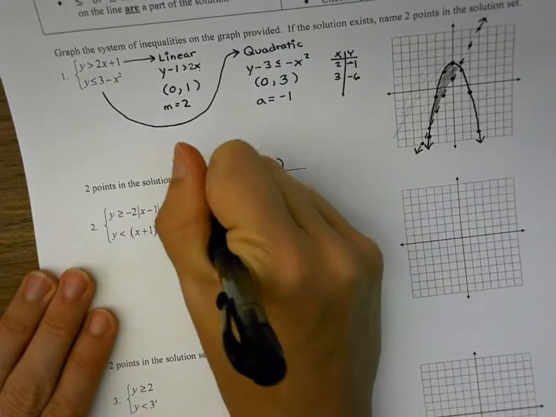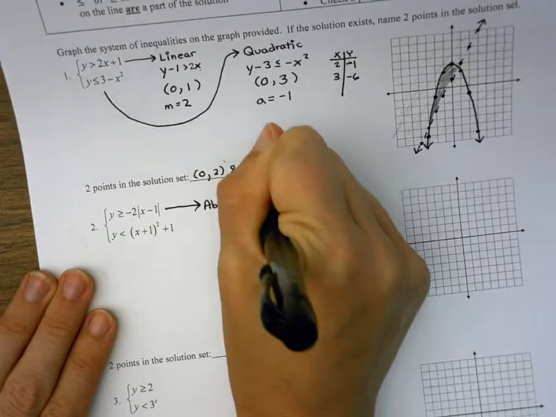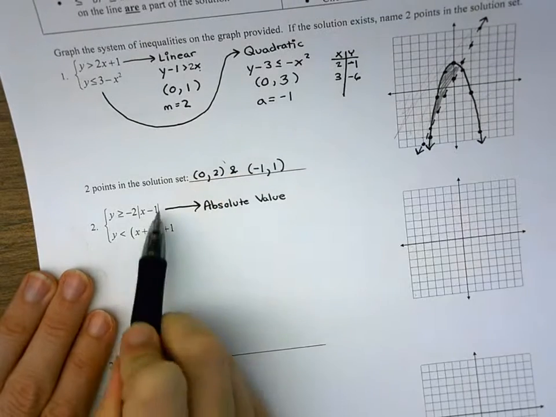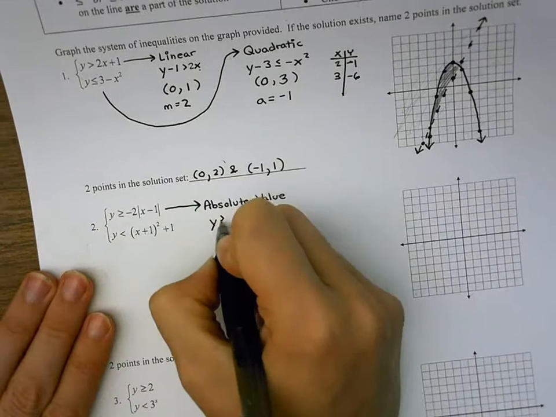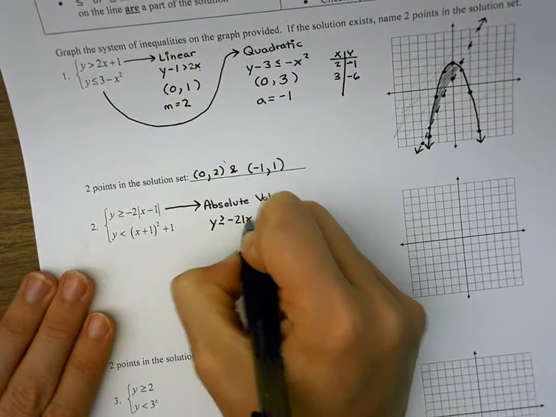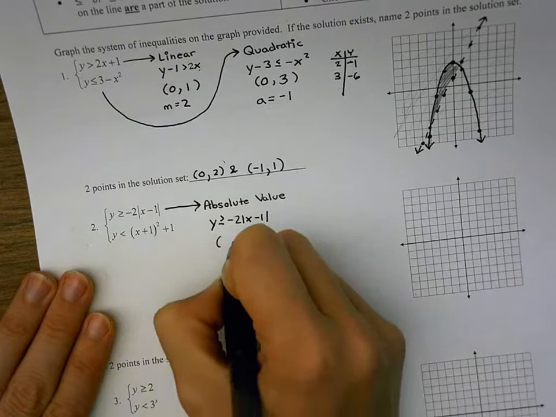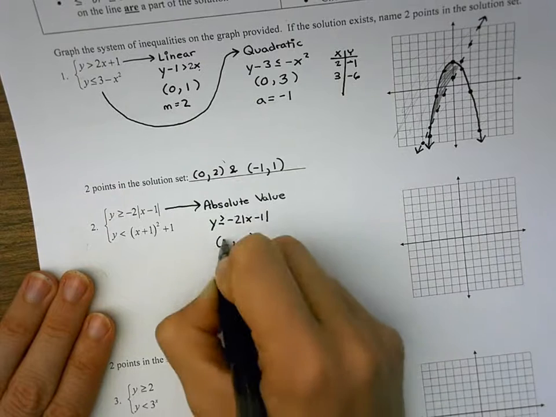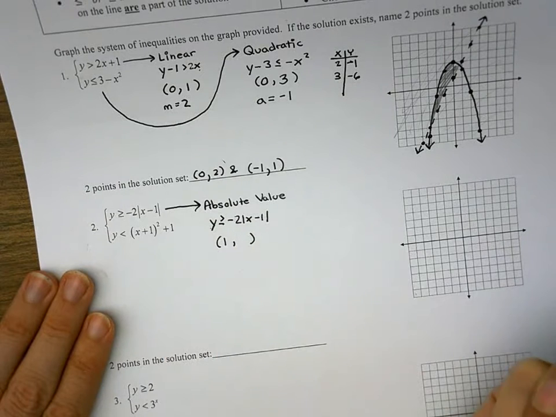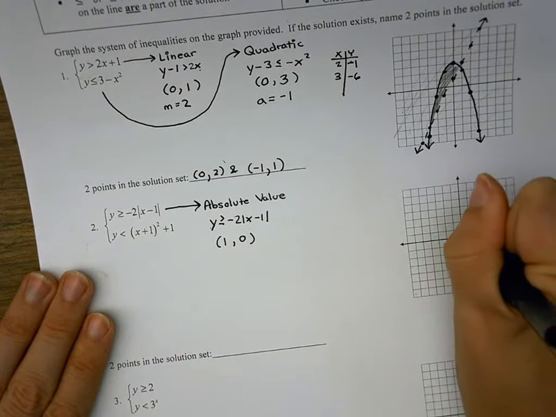Well, that's an absolute value. Okay, turning it into its descriptive form, I've got nothing to add or subtract over the y, so it already is in its descriptive form. Okay, go ahead and identify what's your starting point or vertex. Okay, well, what would zero out the x component? That would be 1. What about the y component? That would be 0. So 1, 0 is right here.